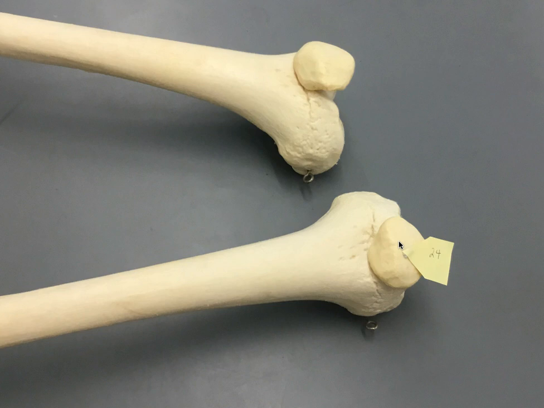So, again, you walk up to the station, you make sure you understand what the question is asking you, you identify that this is a patella. The patella is what type of bone? Sesamoidal bone. It is going to articulate with the distal end of the femur. It will also articulate with the proximal end of a tibia, right? Okay, cool.